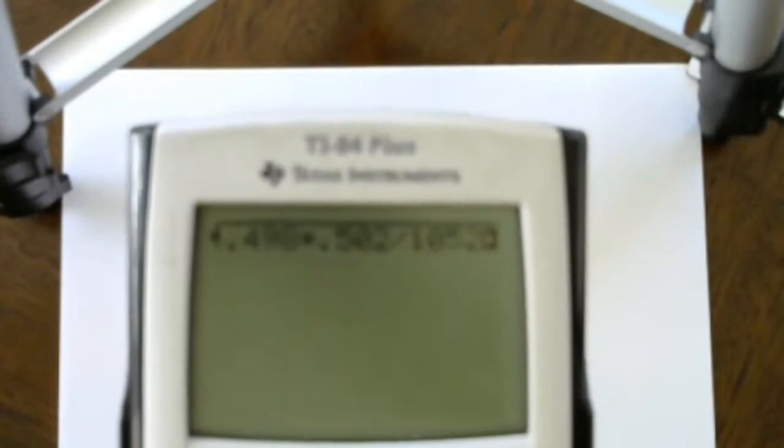So I'm going to put this in as 1.645 times the square root of 0.498 times 0.502 divided by 1052. And we have 0.025.